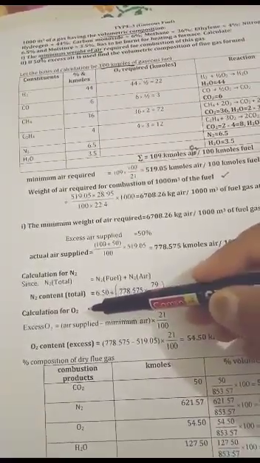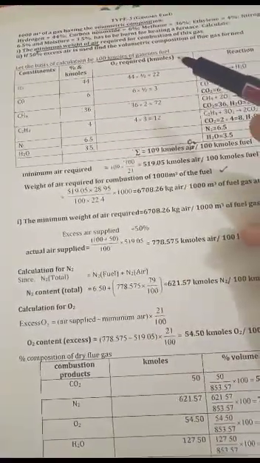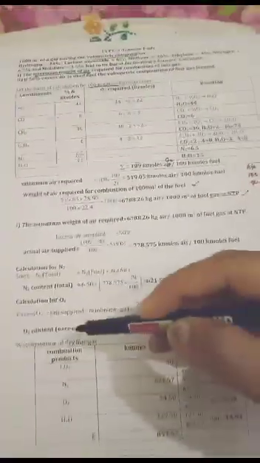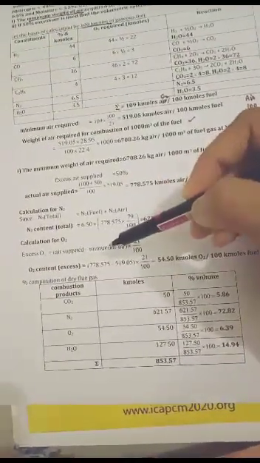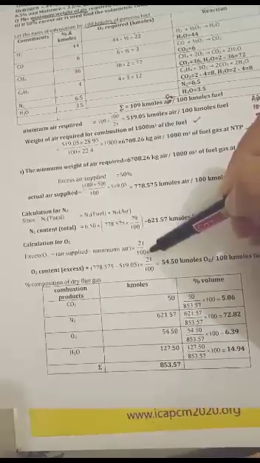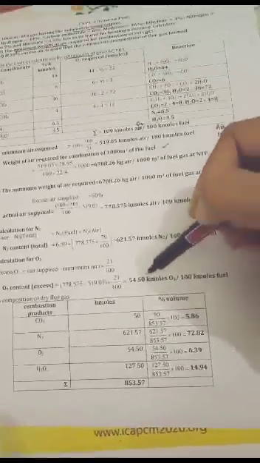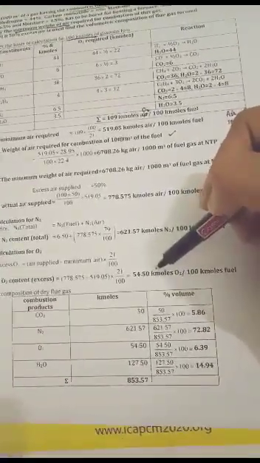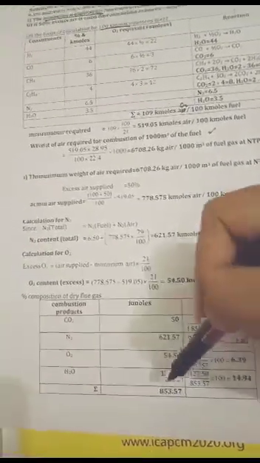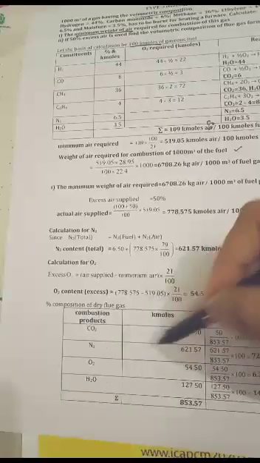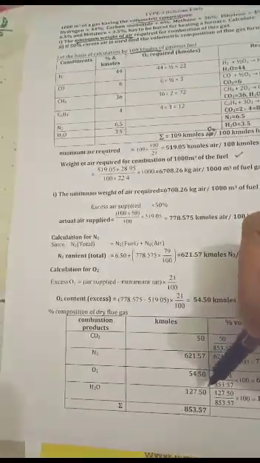Similarly, oxygen is calculated since we are supplying excess air. So excess oxygen is air supplied minus minimum air into 21 upon 100. On doing the calculation, it comes out to be 54.50 kilomoles of oxygen. This again we put into our second table.